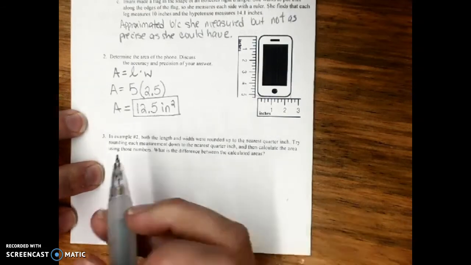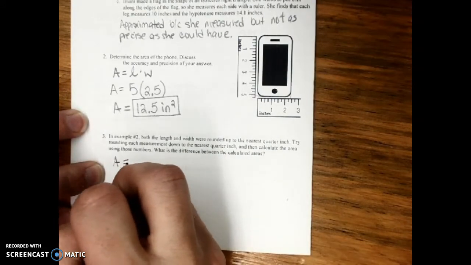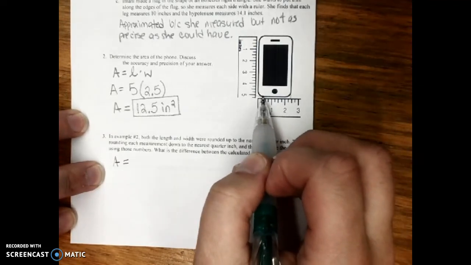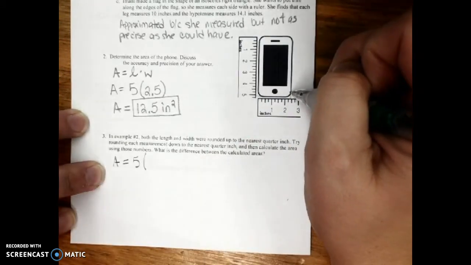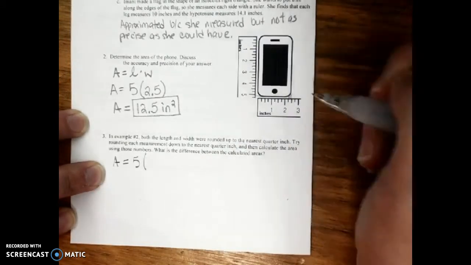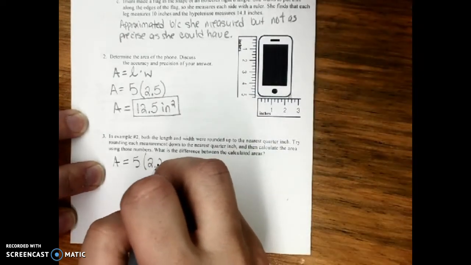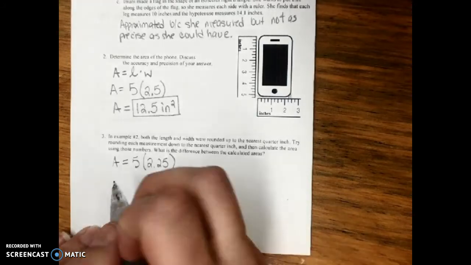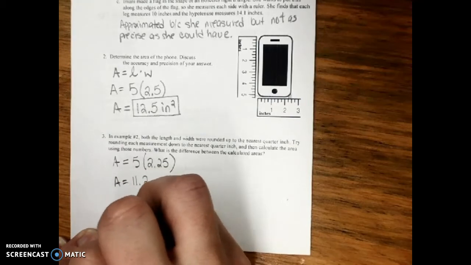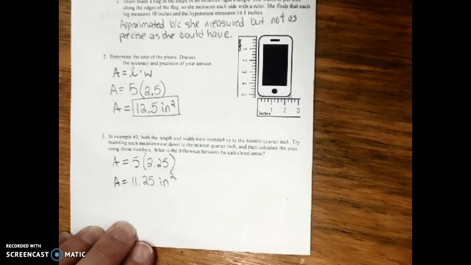So, I'm going to do the area again, and I'm going to measure down to 5 of the length. But this time, instead of going to 2.5, I'm going to go to 2.25. When I multiply those two, I will simply take my calculator and type 5 times 2.25 to get a measurement of 11.25 inches squared. Now the question is, what's the difference?